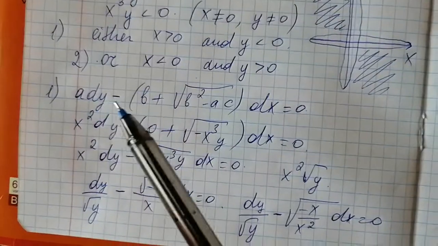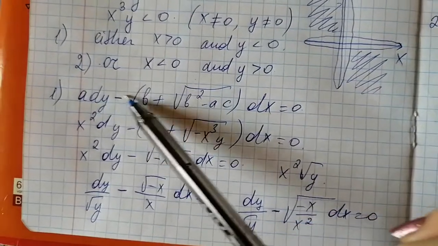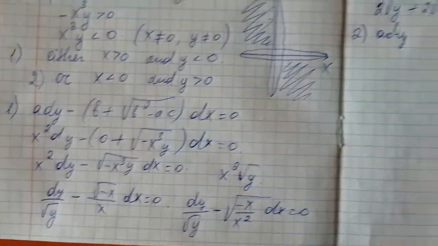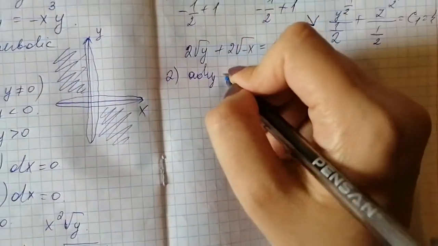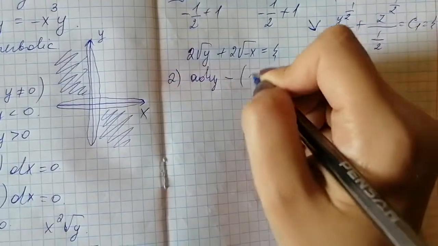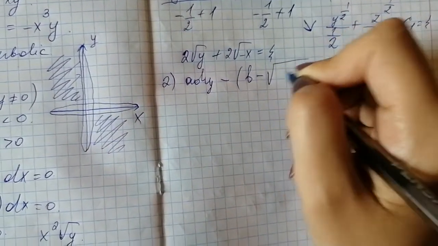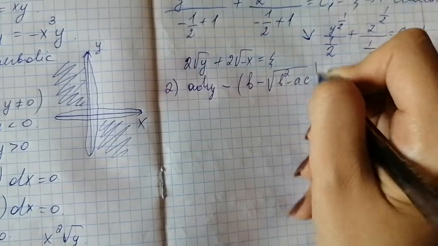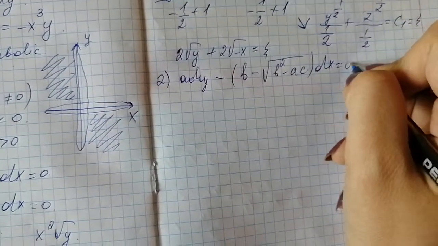In the first characteristics of hyperbolic type equation, I write this formula, and right here another formula: a dy minus b minus square root of b squared minus ac dx is equal to 0.